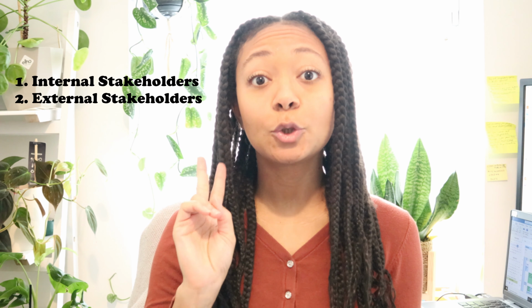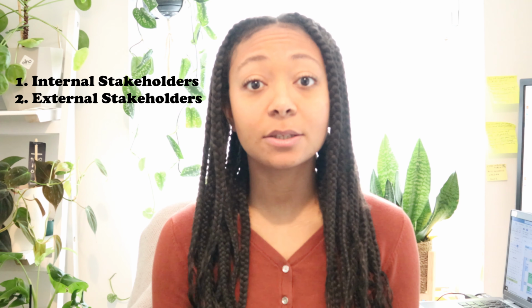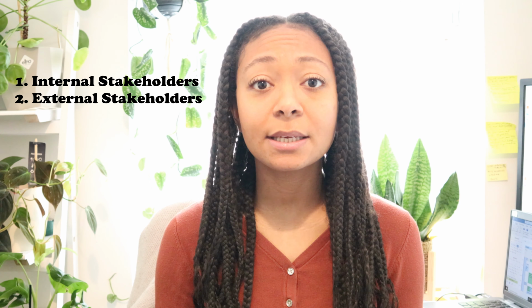So firstly, let's identify the types of stakeholders. There are two types of stakeholders, your internal stakeholders and your external stakeholders. Internal stakeholders can be employees, anybody that works within your organization, heads of departments, while your external stakeholders are those that are outside your organization but have some sort of impact or influence on the organization. For example, your clients, your suppliers, your customers.